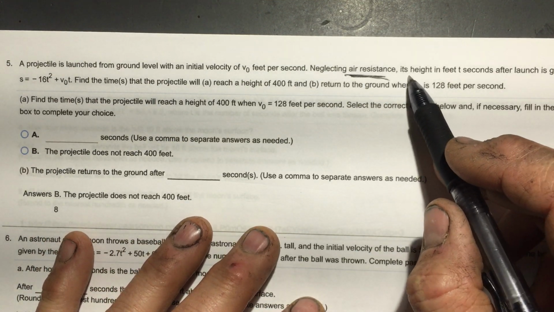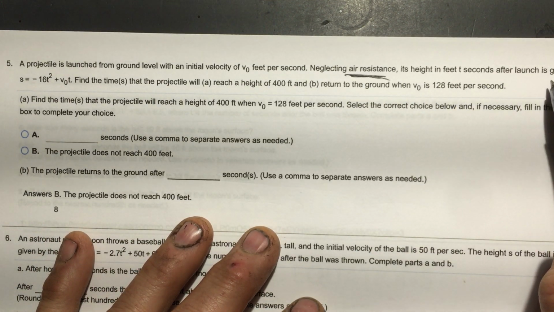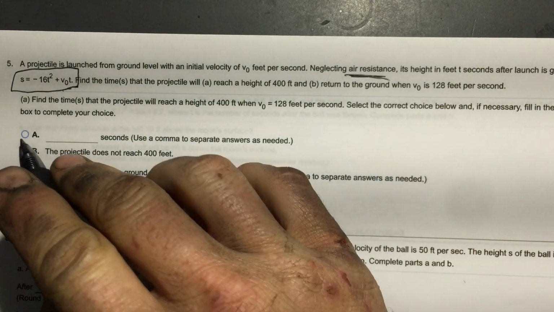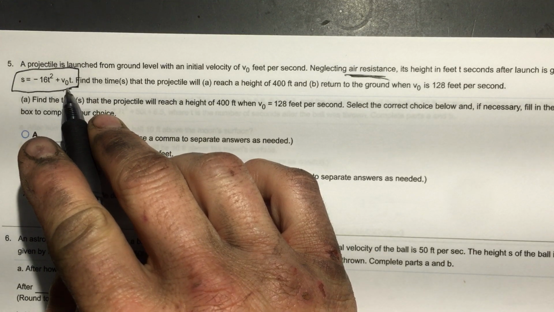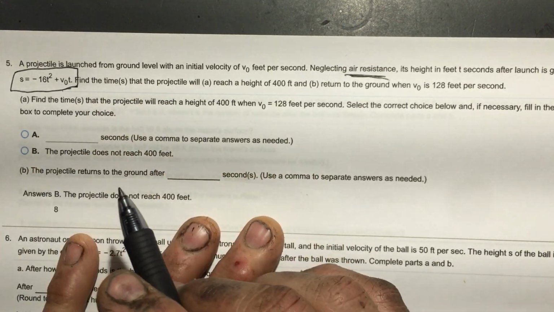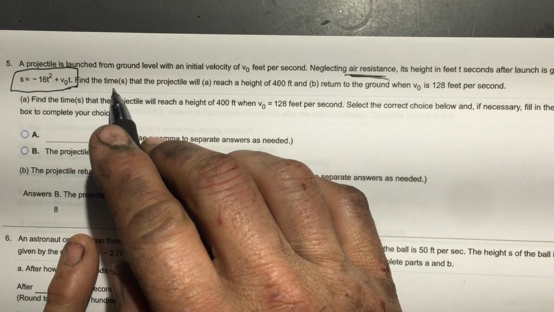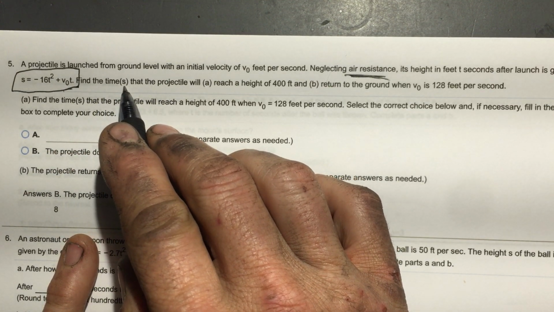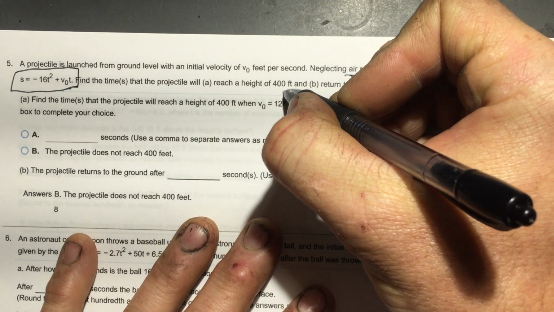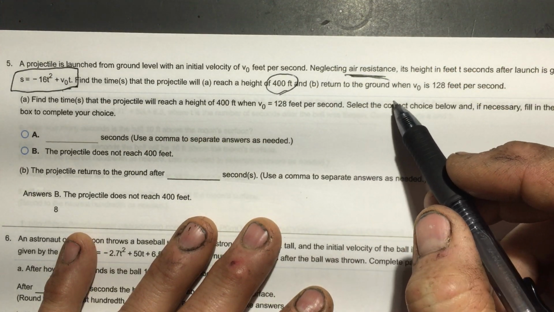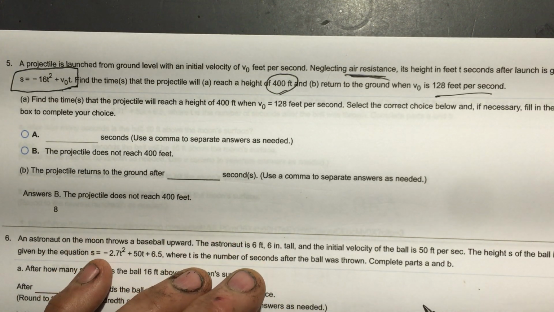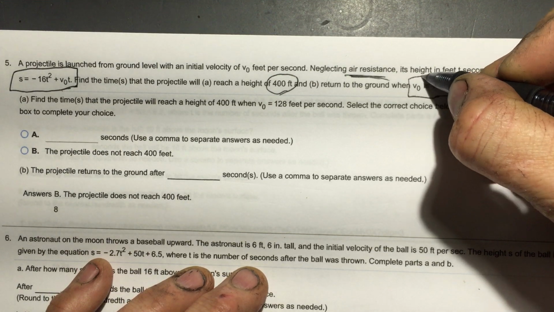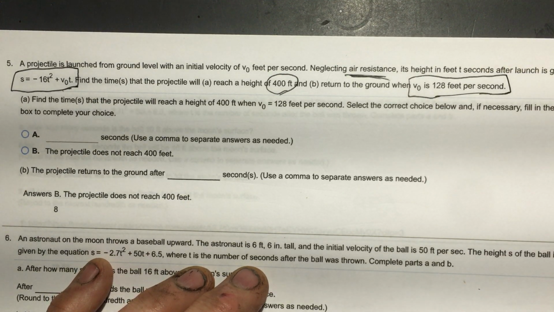Anyway, its height in feet t seconds after the launch is given by this right here. This is my equation for this. You can see the negative 16t squared, that's the gravity. And then plus v sub 0t, that's your initial velocity, like we just talked about, how fast you throw this ball. Find the times that the projectile will reach a height of 400 feet and return to the ground when v sub 0 is 128 feet per second. Okay, so here's my initial velocity. This is how fast the ball was thrown in the air.